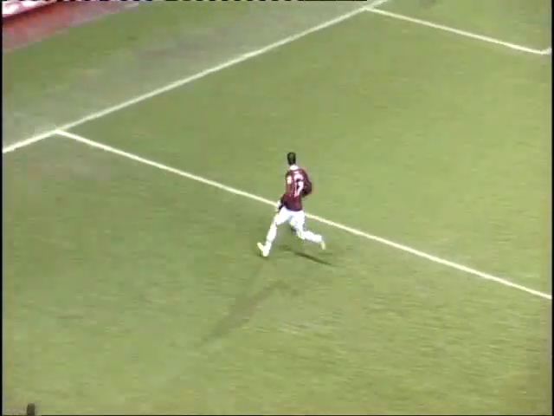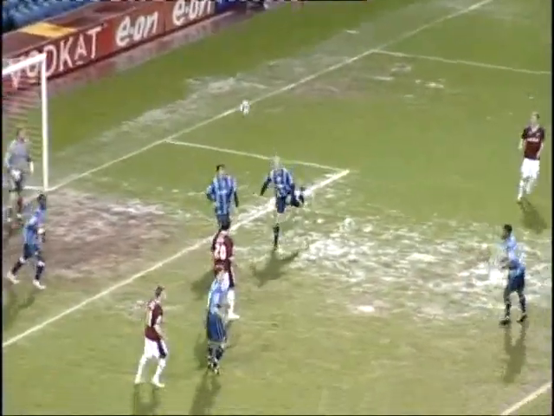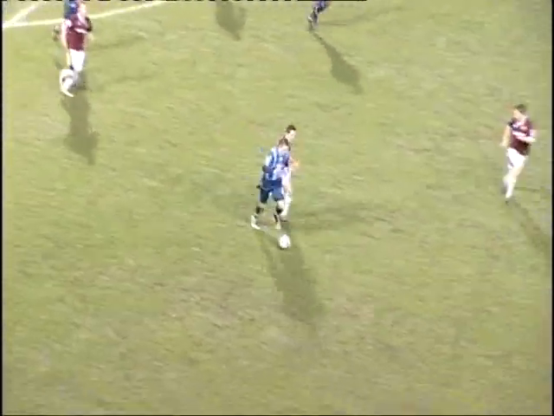Here's Cole. Lafferty's in acres of space, and Cole spotted him. He's onside. He'll collect it by the byline. Looks to get a cross in deep towards the far post. It's Thatcher with a comfortable header away, but Burnley trying to win it back into Van Ball there, but nothing given. John Harley still in pursuit. Cross comes, Varga to try and deal with it, but it's a free kick.